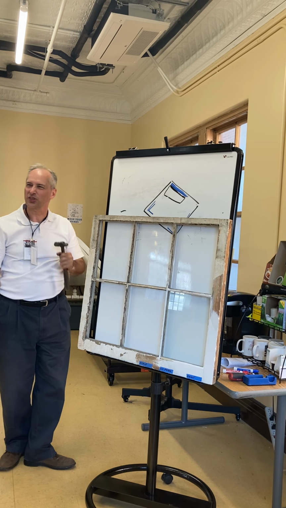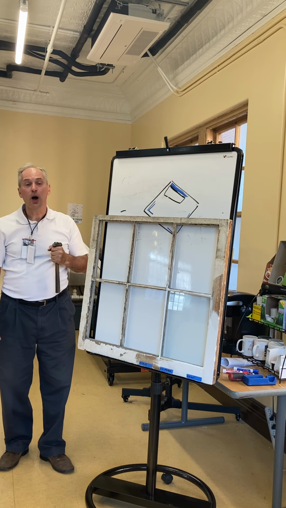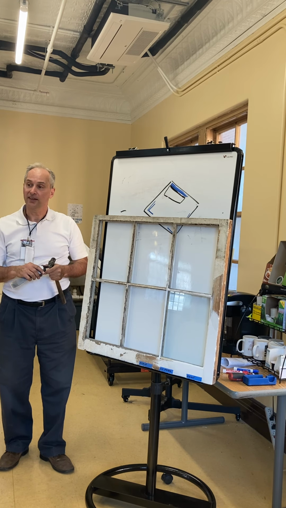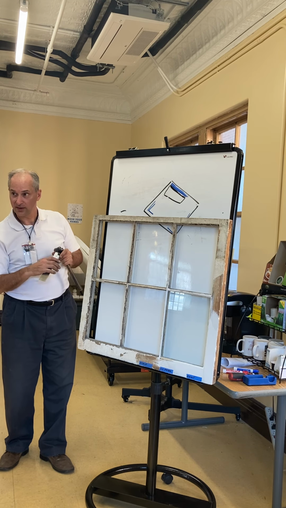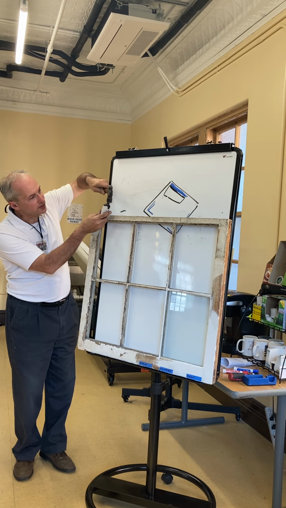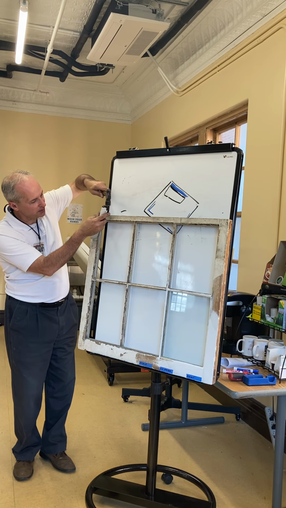So it takes a little time and patience. Use your putty knife, not a real chisel. Well, I was just demonstrating, but an old chisel is awful handy, especially one with a small blade, because you can gently stick it on the glazing like this and just tap, tap, tap.